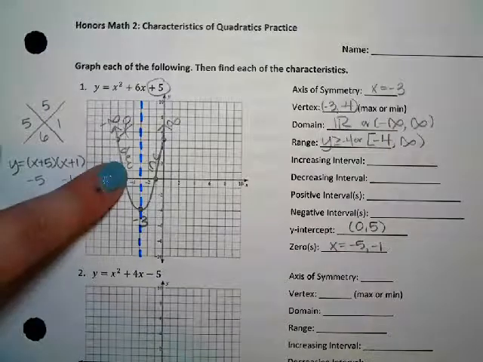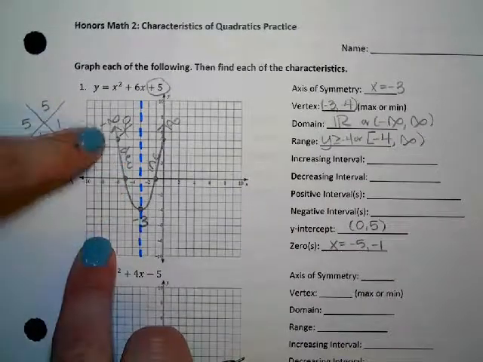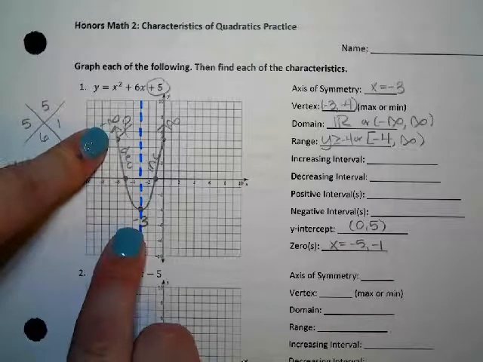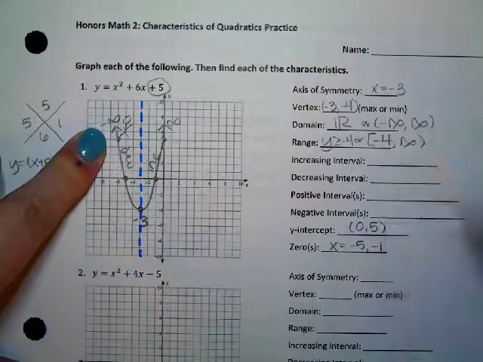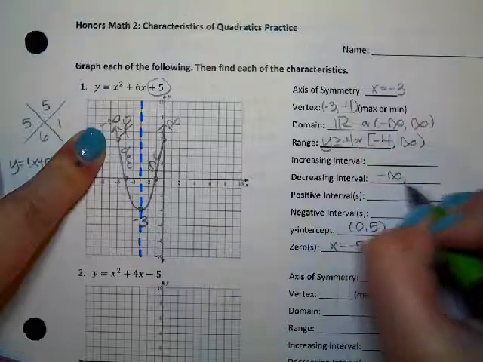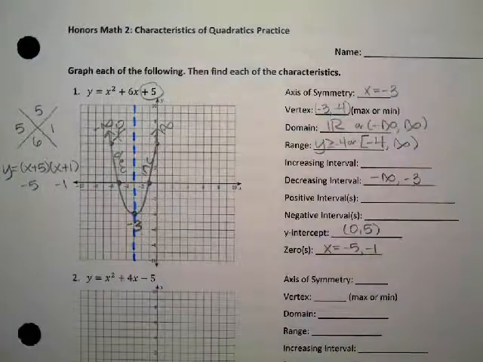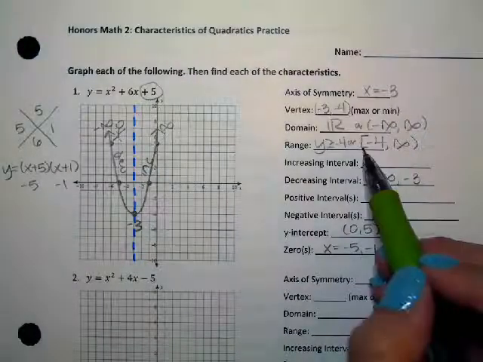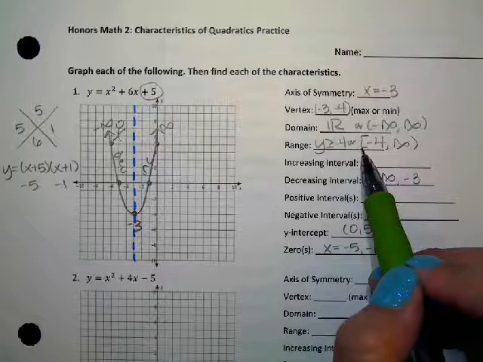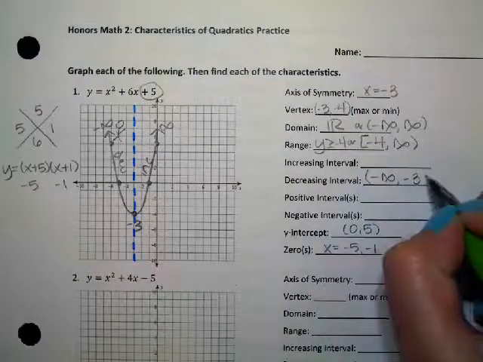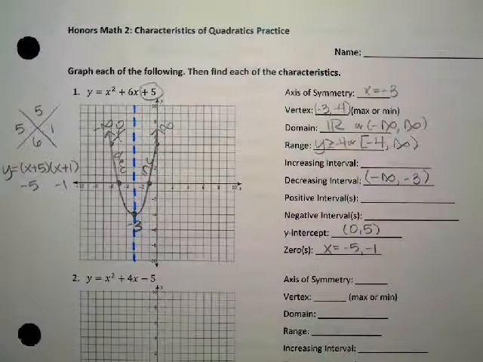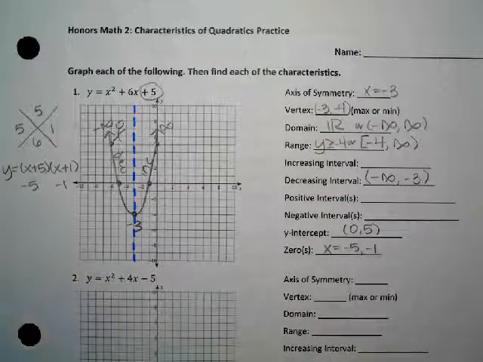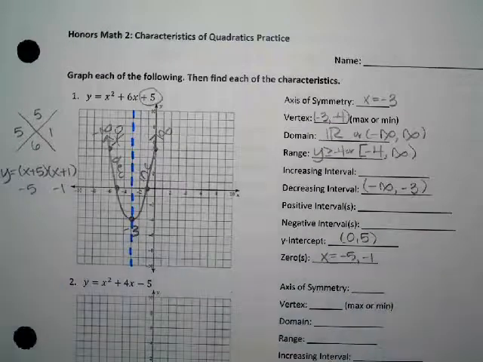Now, the part that confuses students about decreasing and increasing is that with range, we were allowed to have brackets, and with decreasing and increasing, we are not, even though you can clearly see it on the graph. Okay, so here's why we are not allowed to have brackets. Because increasing and decreasing is talking about the slant. Does it slant up or does it slant down? Does that make sense? If I cover up everything else and just look at -3, do you guys see that little dot? Does that dot slant up or down?